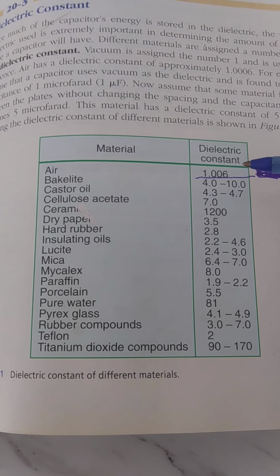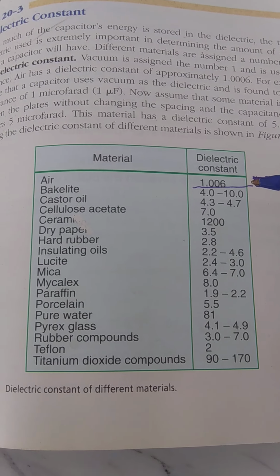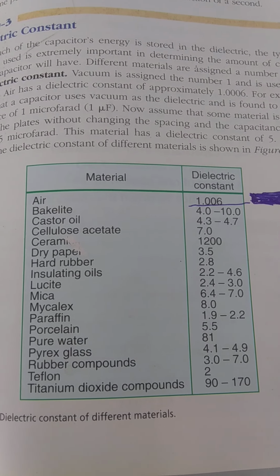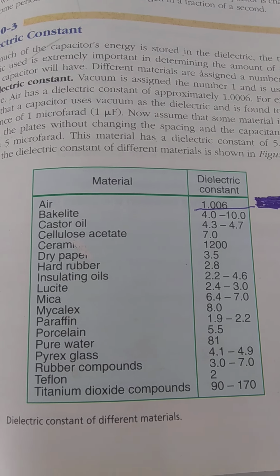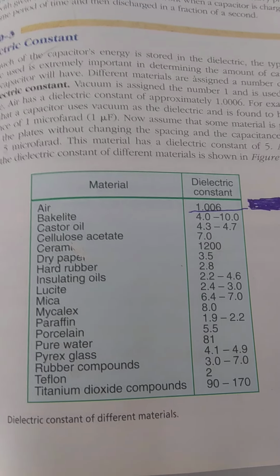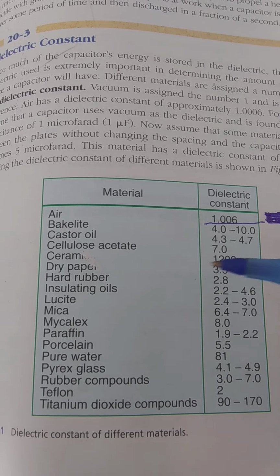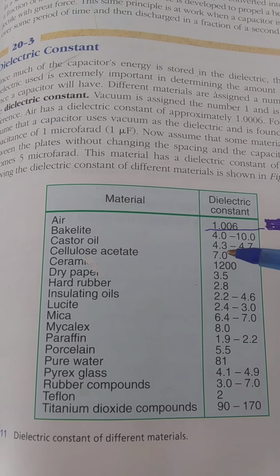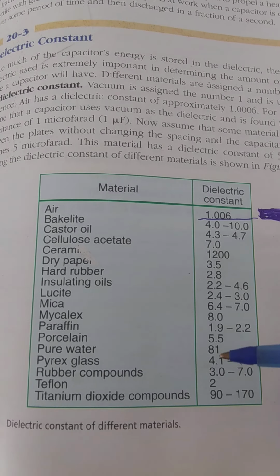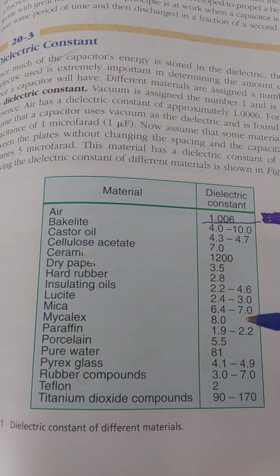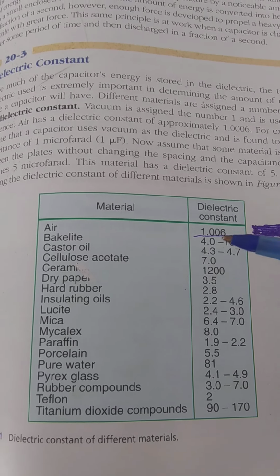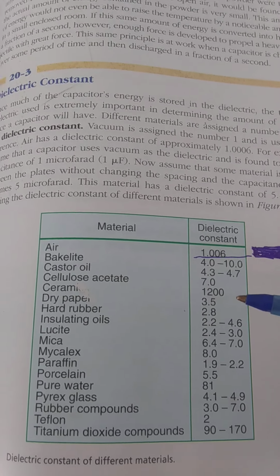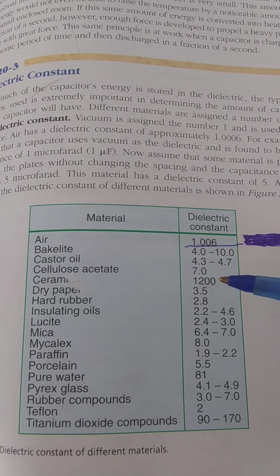It's low, but it's present. Now a really, really super good dielectric material, the highest one on the chart, is ceramic. Everything else on this chart is 1, 4, 7, 8, 9, 90 to 170. The ceramic material blows everything else out of the water at 1200.